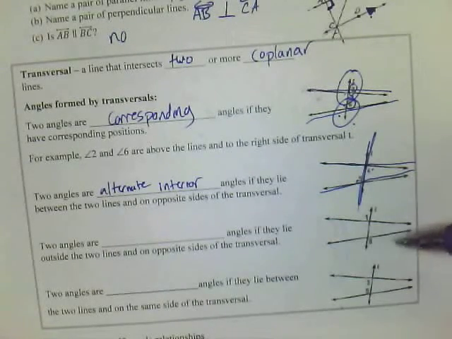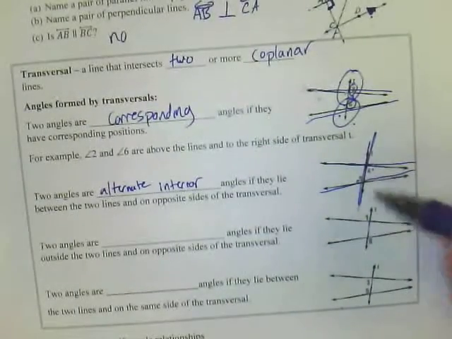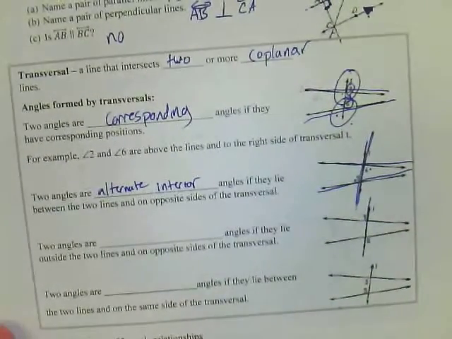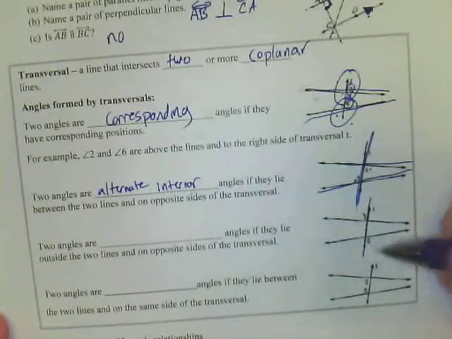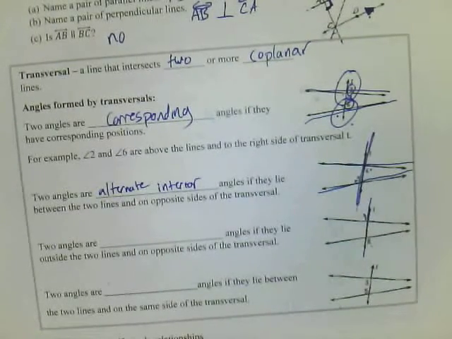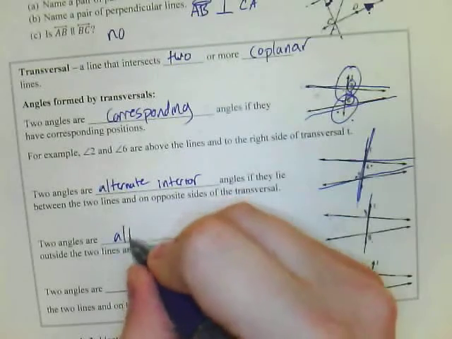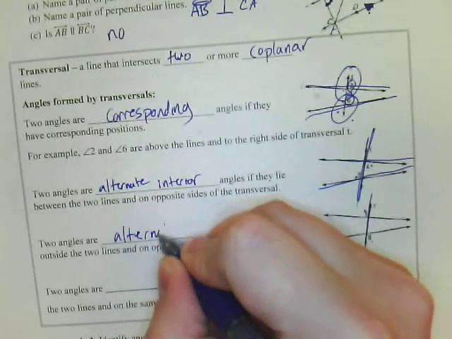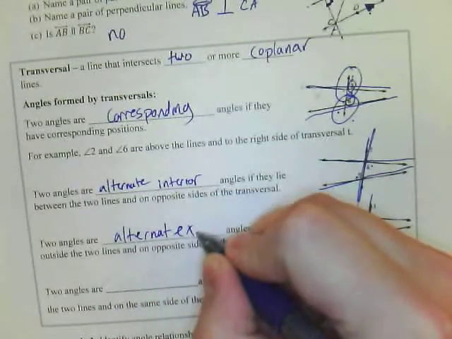Okay, so then we could have exterior angles. If we can have interior angles, then we could have exterior angles. So again, the transversal is cutting the other two lines, and these two angles are outside of those two lines. So exterior means on the outside, and again, they're on different sides of the transversal, so we call these alternate exterior angles.